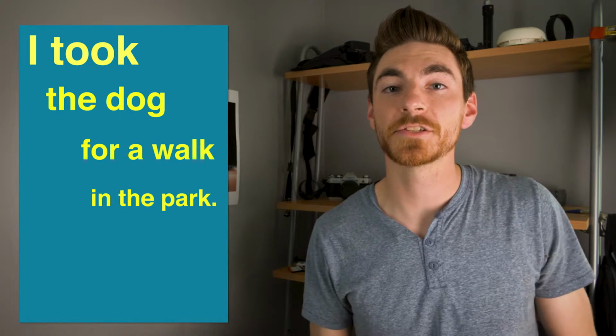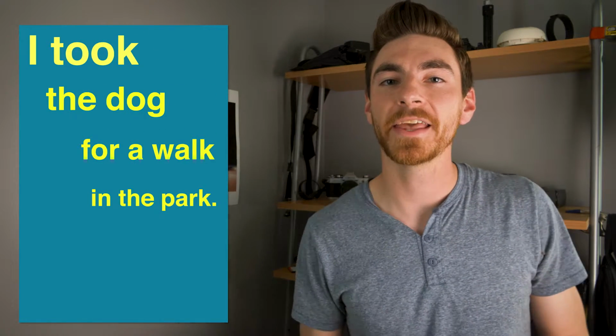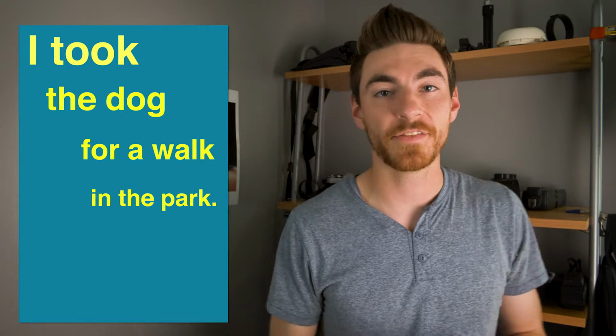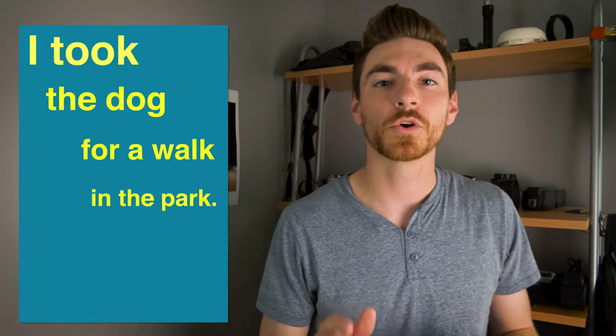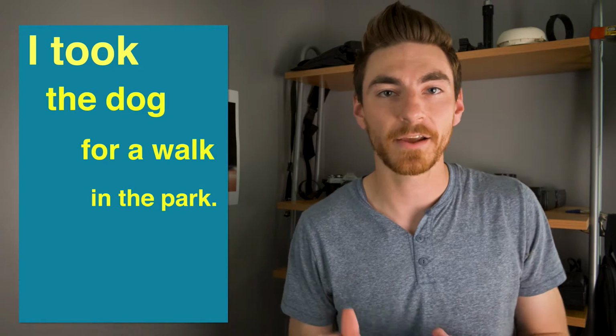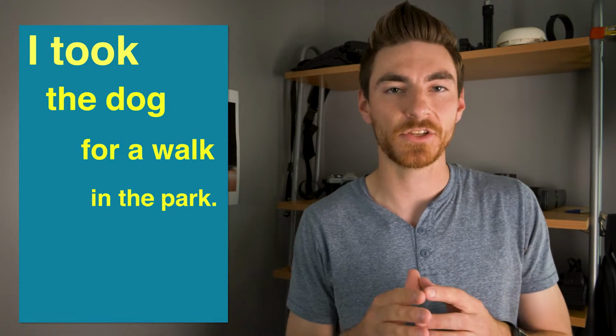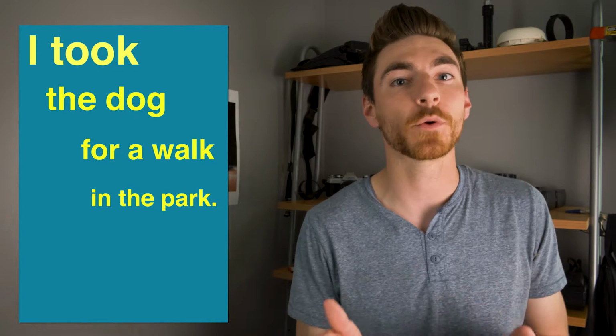Let's use this sentence as an example. I took the dog for a walk in the park. As you can see, our subject is I, and our predicate is took my dog for a walk in the park. Now, when you put these two things together, that is the subject and the predicate, you're going to create what's called an independent clause. An independent clause is a phrase that needs no other context in order for it to make sense.